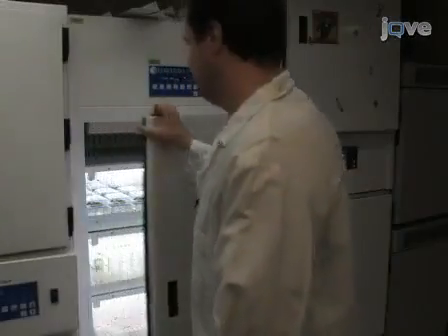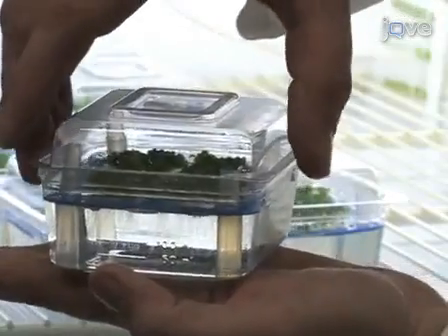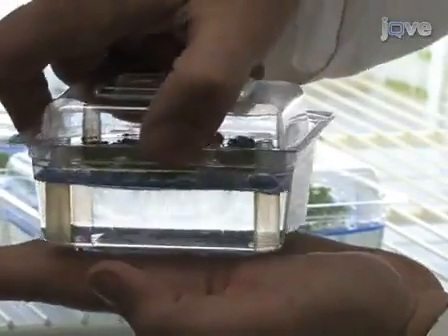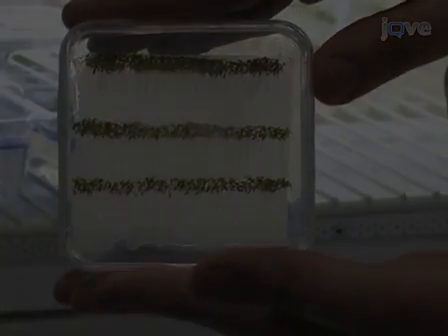The seedlings are grown hydroponically in phytotrays on top of a nylon filter, which lets the roots grow through into the growth medium. Alternatively, plants can be grown on top of a nylon mesh.